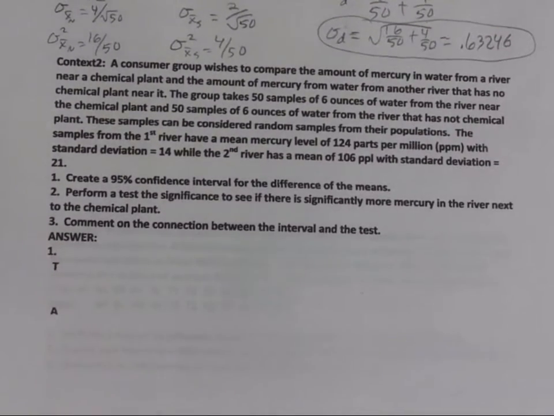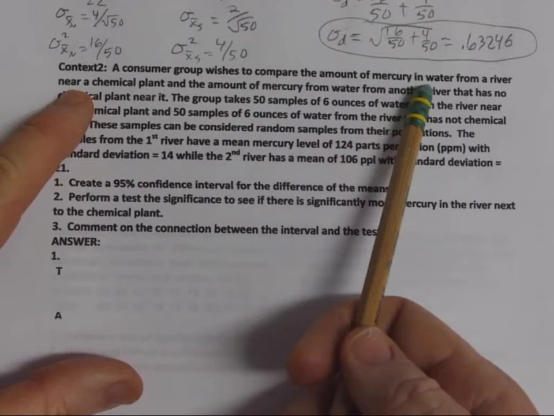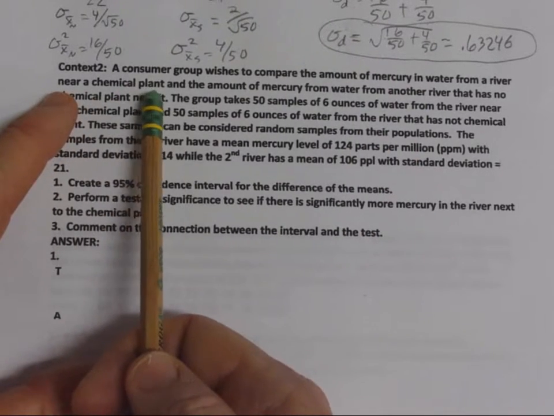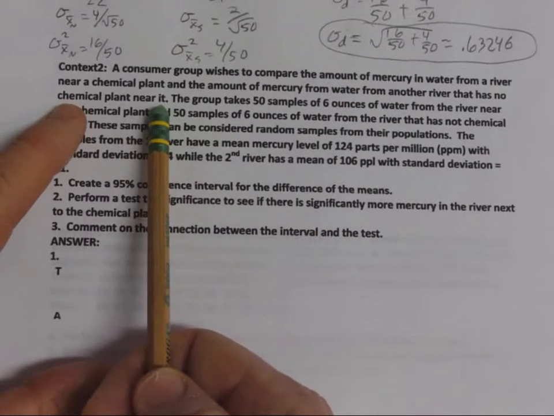That is the theory that our mechanics is going to be based on. So I've got a couple of different examples for you in regards to making an interval and making a test. It's really similar to what we did in section 1 in regards to using the TAME and THAME acronym, TAME for an interval, THAME for a test. And so this says a consumer group wishes to compare the amount of mercury in water from a river near a chemical plant and the amount of mercury from water from another river that has no chemical plant.